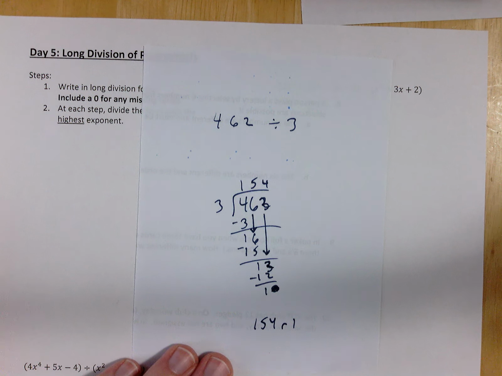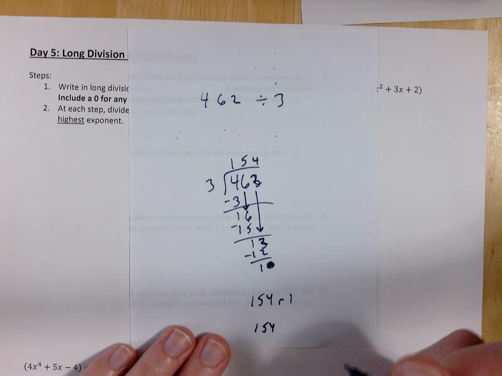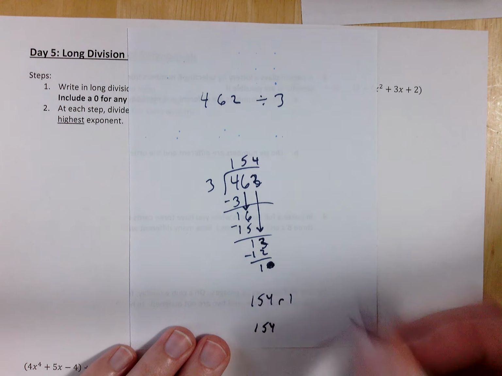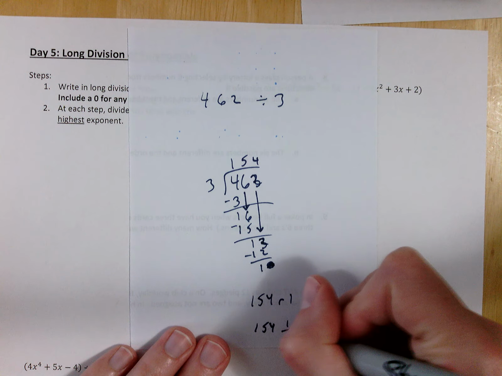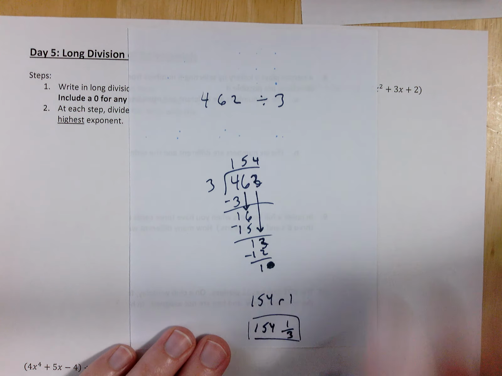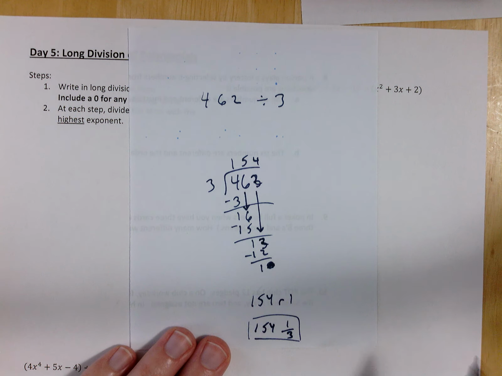That was something that you probably did at one point. But there was another way you could do this where you would say 164 and then 1/3, right? Because you have 1 left over and you need to divide it by 3. So it's 164 and 1/3 would be your final answer. Okay, that is the style that we are going to do as we write our answers for our long division of polynomials. Okay, so we're going to write the remainder divided by the thing you were dividing by.